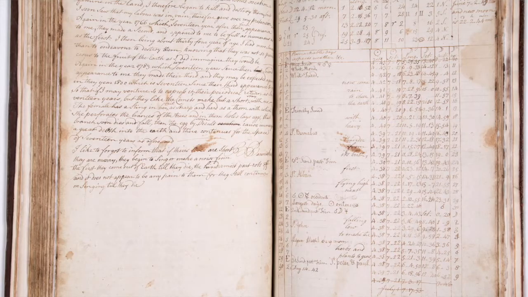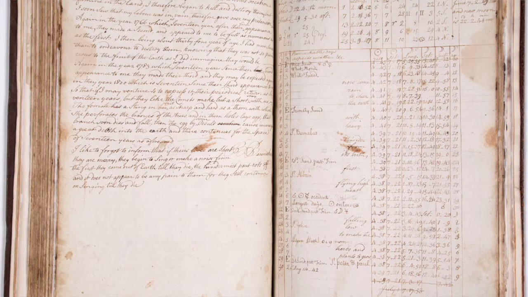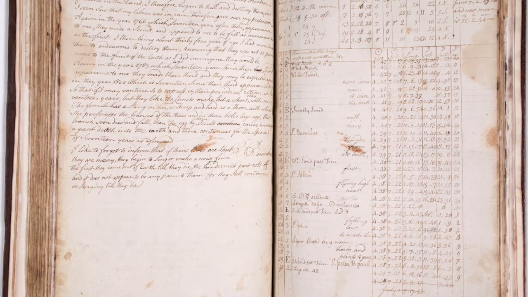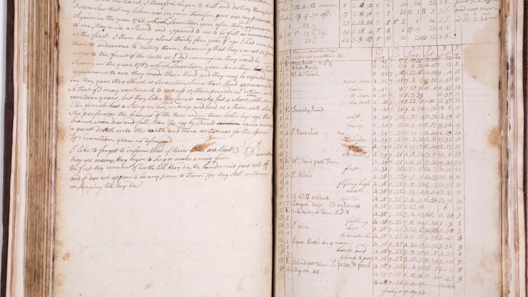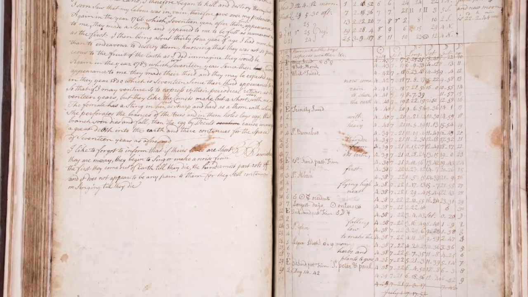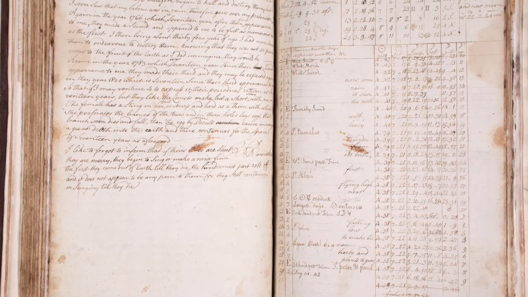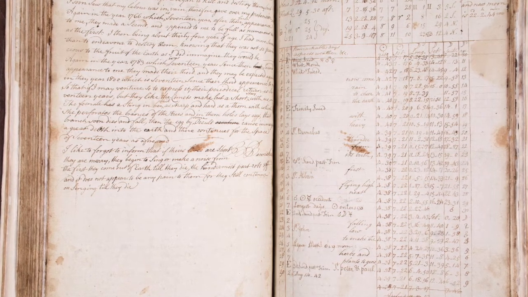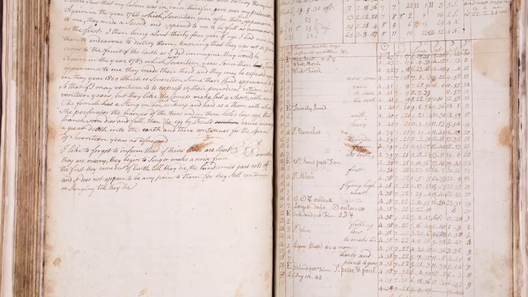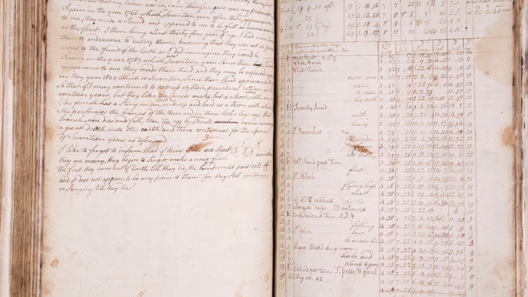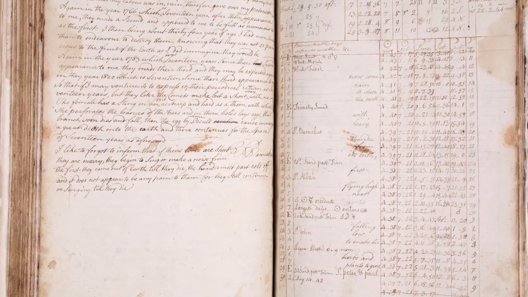The female has a sting in her tail as sharp and hard as a thorn, with which she perforates the branches of the trees, and in holes she lays eggs. The branch soon dies and falls, then the egg, by some occult cause, emerges a great depth into the earth, and there continues for the space of 17 years, as aforesaid.